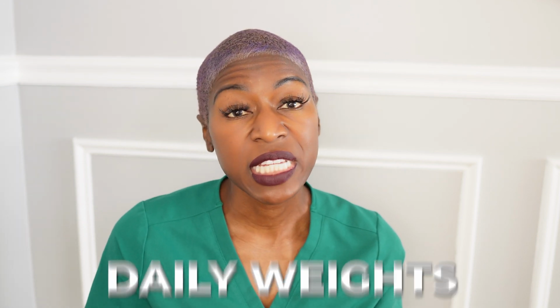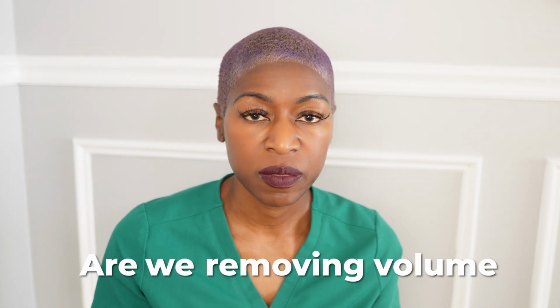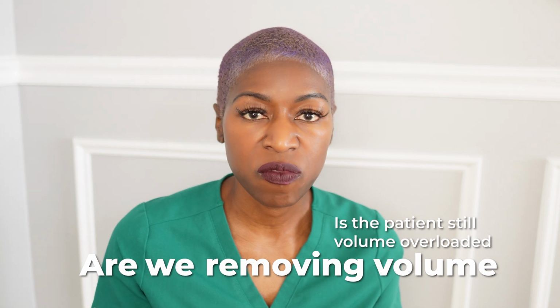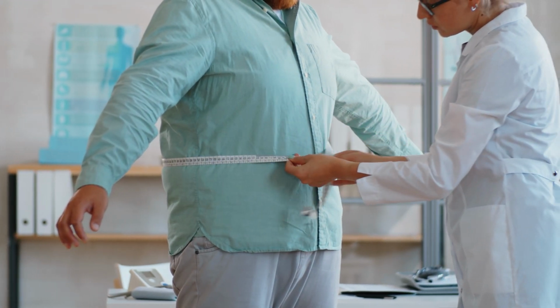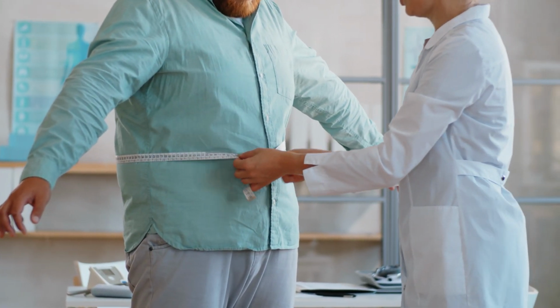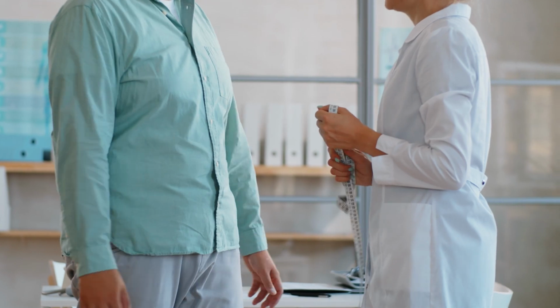And the other thing is daily weights. This is the reason why we want to do daily weights, is because we want to see, are we removing volume? Is the patient still volume overloaded? So if the patient came in and they tell you, oh, my weight is usually 100 kilos, but they're 125 kilos. That's a lot of weight, right? So we need to monitor that weight every day to see, is it getting any better? Is the weight going down? Because if the weight is going up or it's not moving, that means that we need to increase the diuretics.